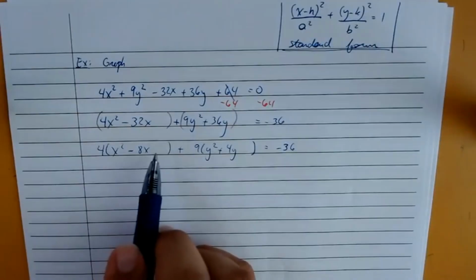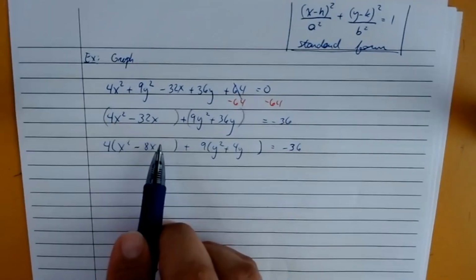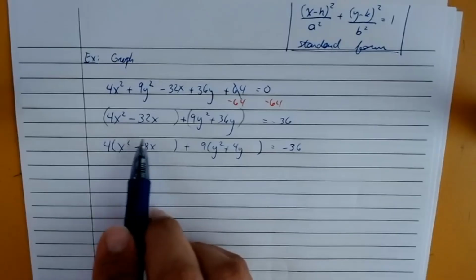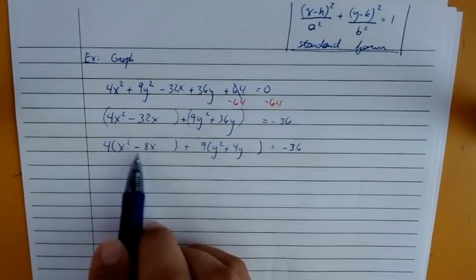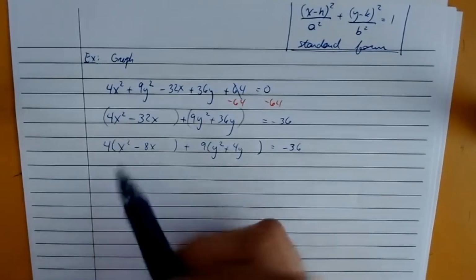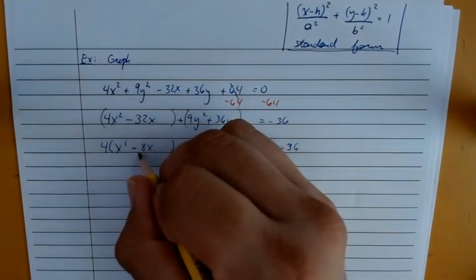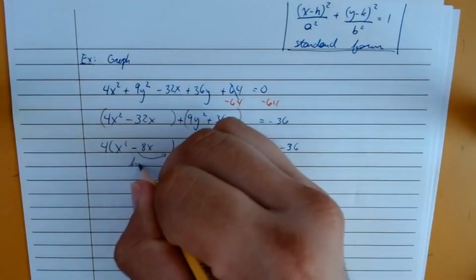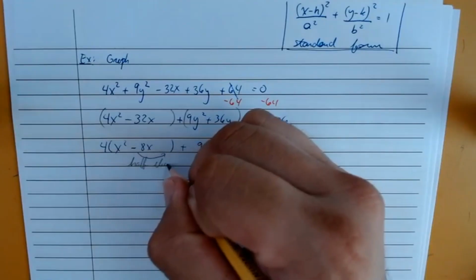The next thing you want to do is complete the square. The way you do that is you take whatever number is in front of your x, the linear coefficient, cut it in half, and then square it. And that's going to go right here. Half, then square.